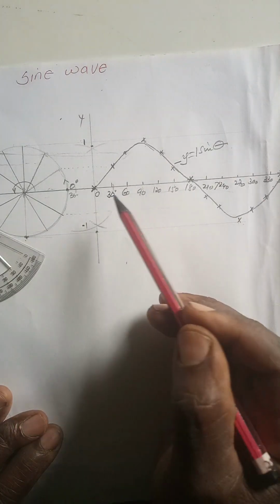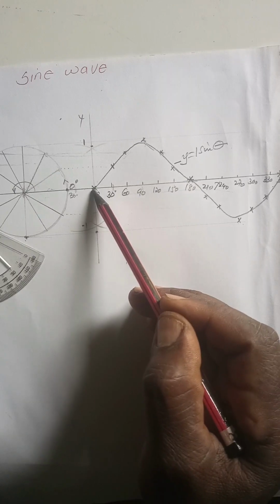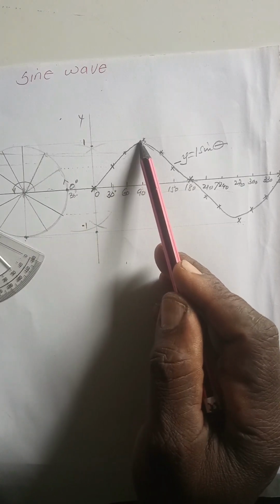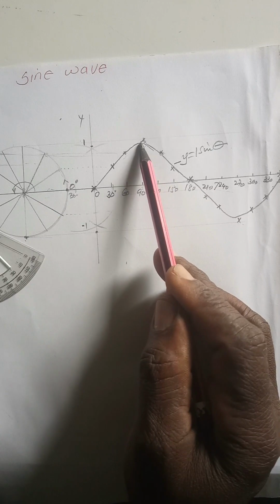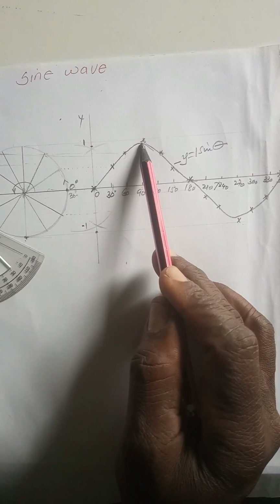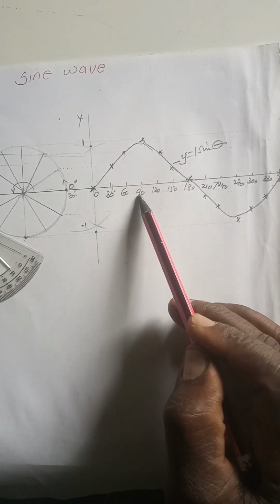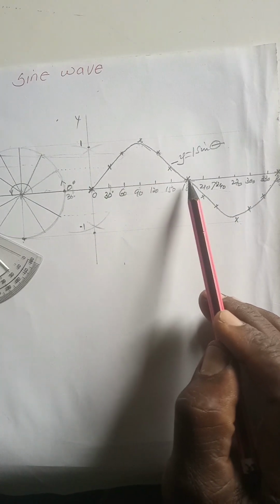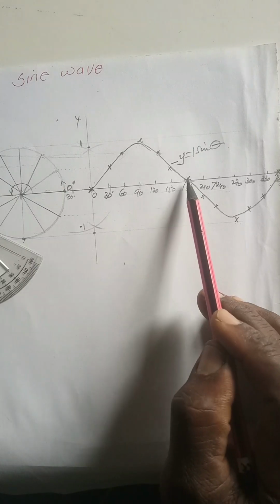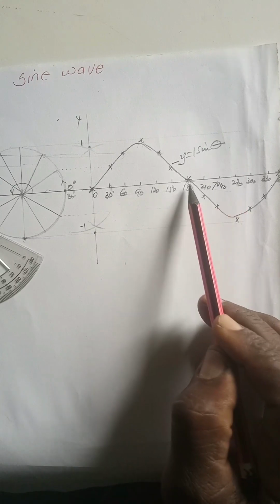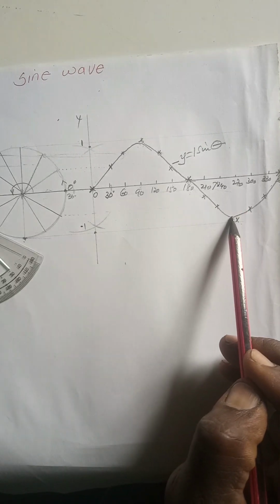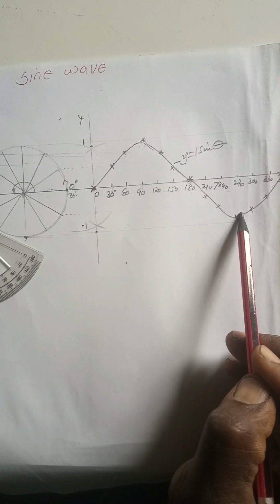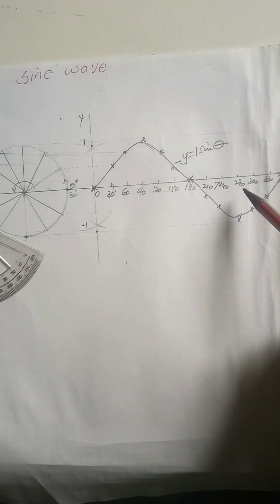So the sine wave starts from 0, goes to the peak at 90 degrees. You can see from here, this is our peak at 90, which is 1. Then from 90 to 180, it drops down to 180 degrees, where sine 180 is 0. And then from 180 to 270, the sine drops further to -1, the maximum negative at 270. And then from 270 to 360, it climbs up.